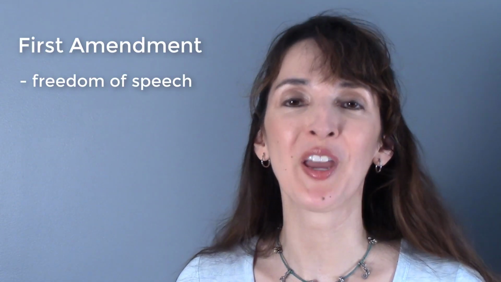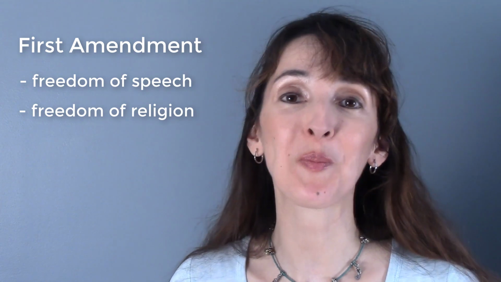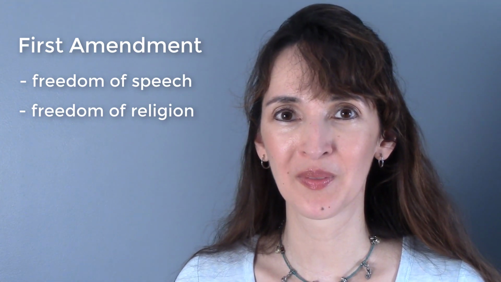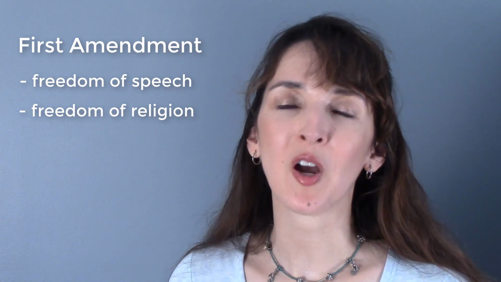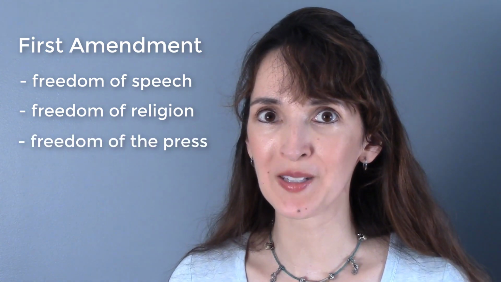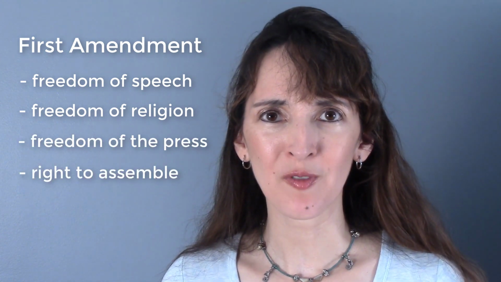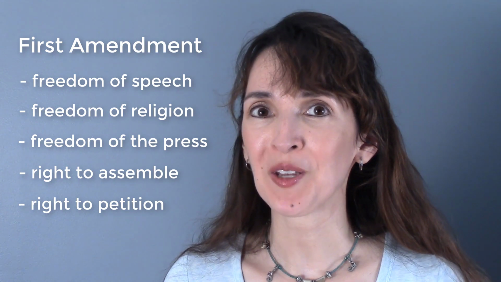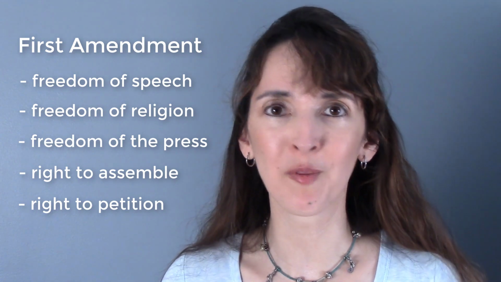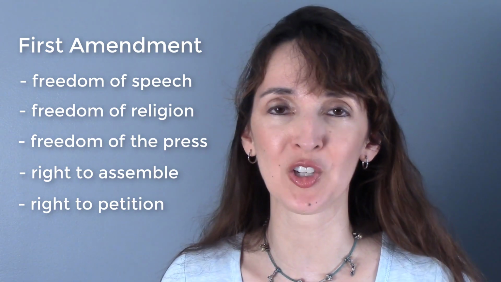The very first amendment protects our freedom of speech and freedom of religion. Those are the big ones. The First Amendment also includes freedom of the press, the right to assemble peacefully, and the right to petition, meaning we can complain to the government about something without getting punished.